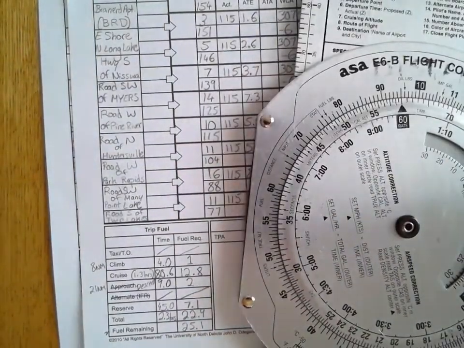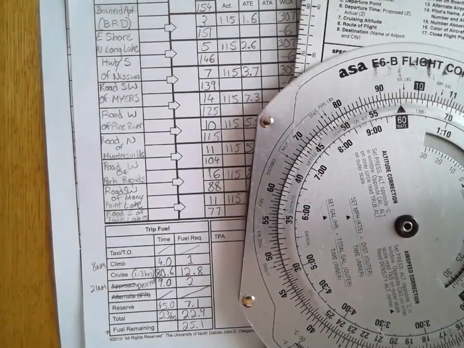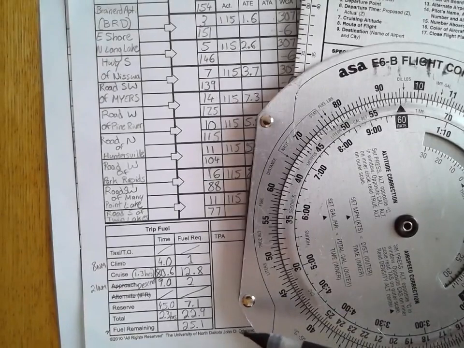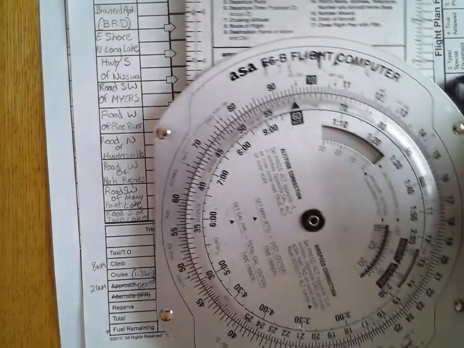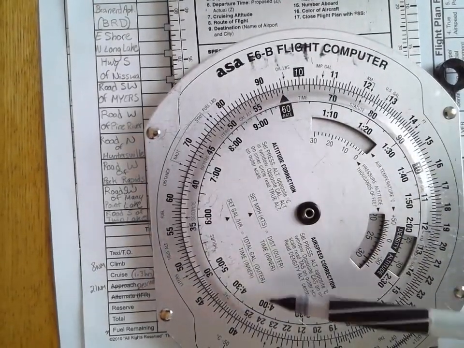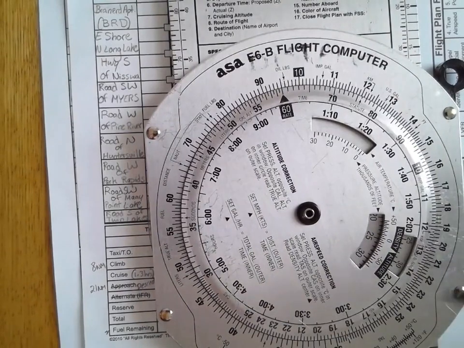Well, let's look at the total fuel of 2.3 hours. So to determine with 48 gallons of usable fuel on the airplane at 9.5 gallons per hour, how much time would that give us? So we could look for the time on the B scale, which we said was, well, we don't know yet.